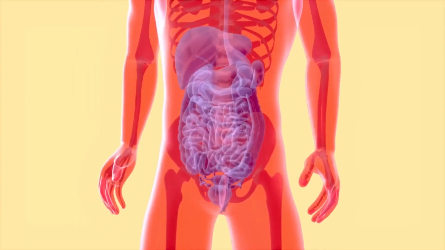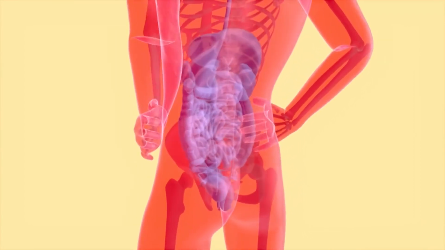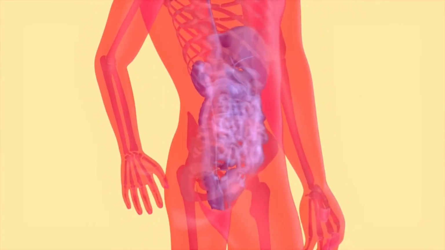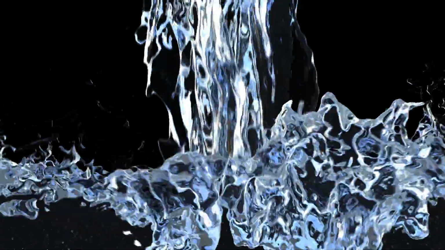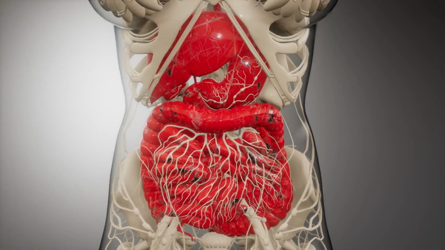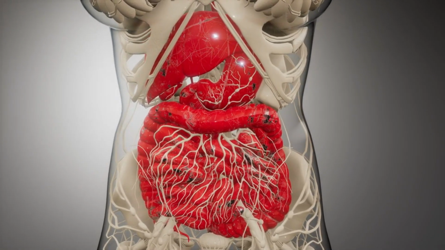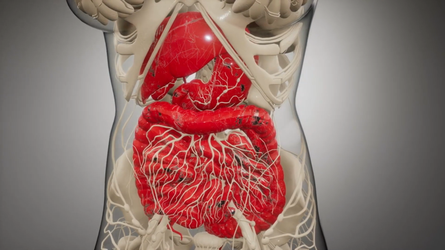Absorption. The inner surface of the small intestine is lined with millions of tiny finger-like projections called villi and even smaller microvilli. These structures greatly increase the surface area available for nutrient absorption. Nutrients, in their broken-down forms, pass through the walls of the small intestine and enter the bloodstream or the lymphatic system, depending on their chemical properties.